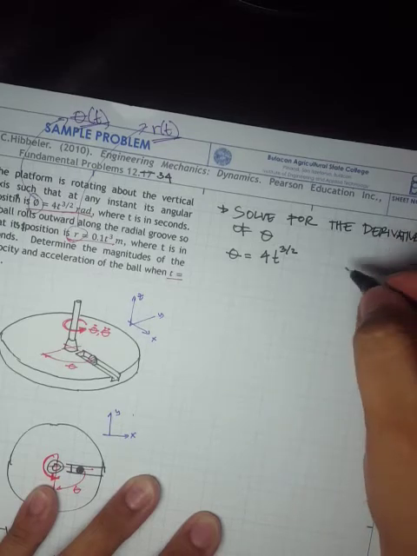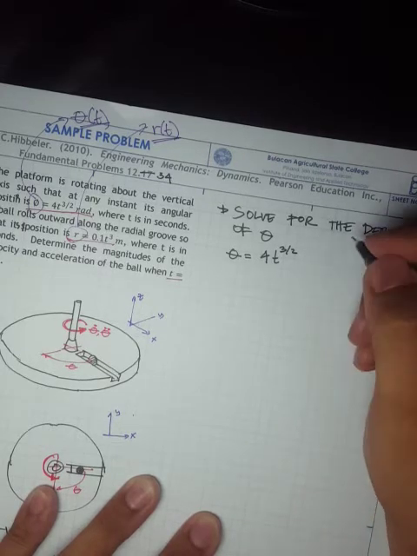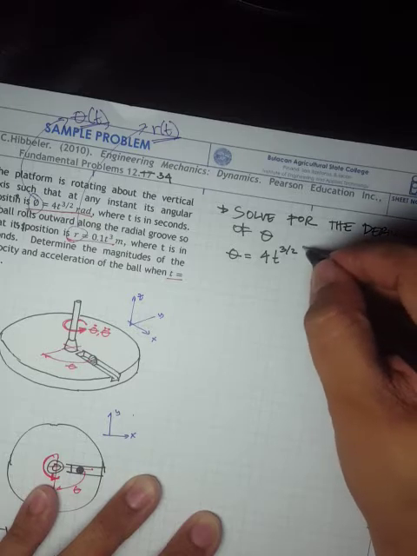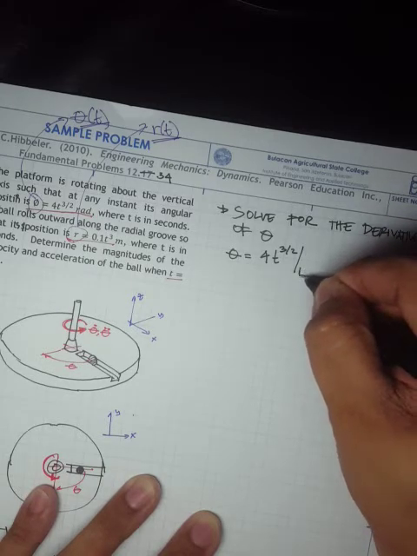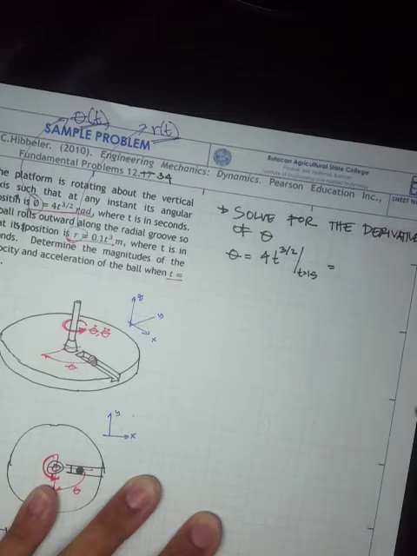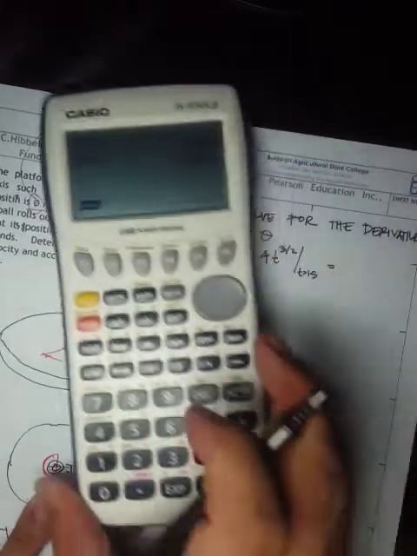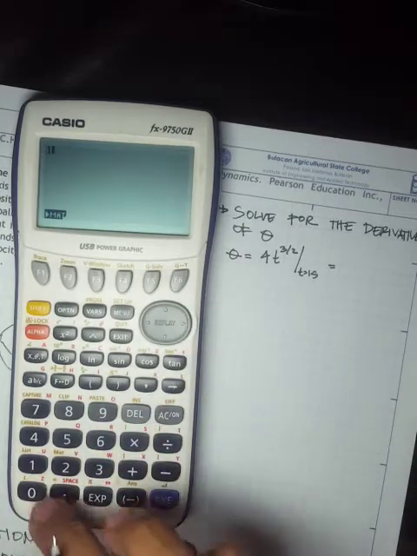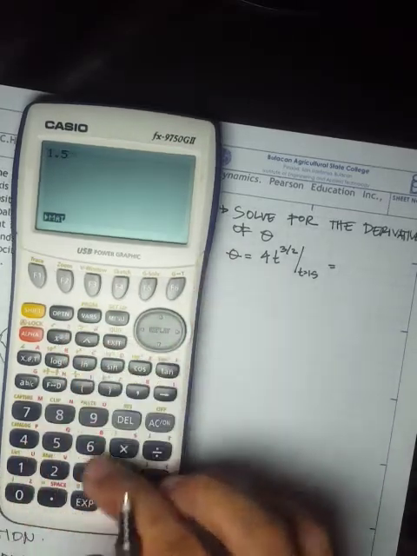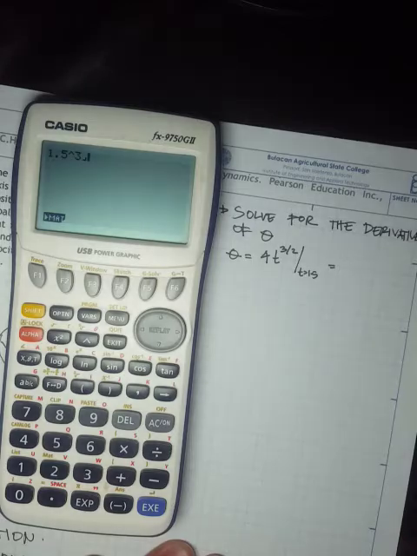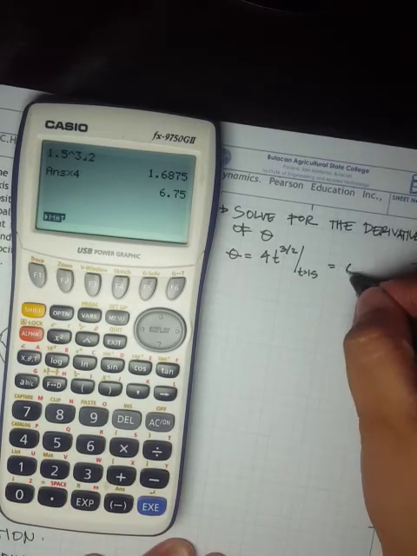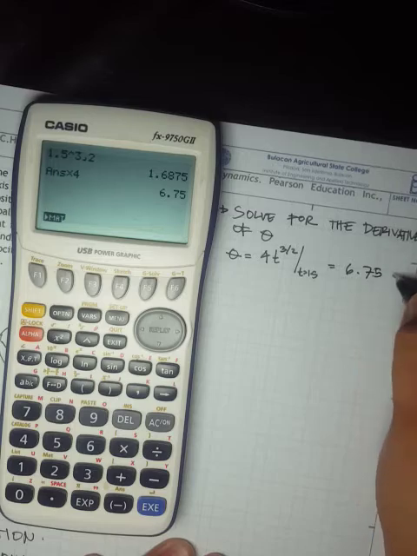If we evaluate this at t equal to 1.5, that's 1.5 raised to 3 halves times 4. So that is 6.75 radians.